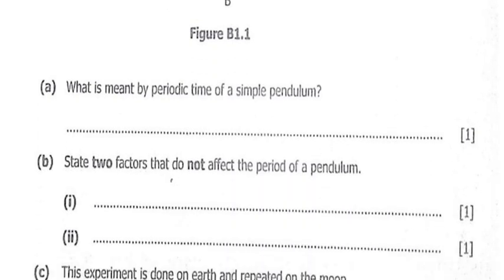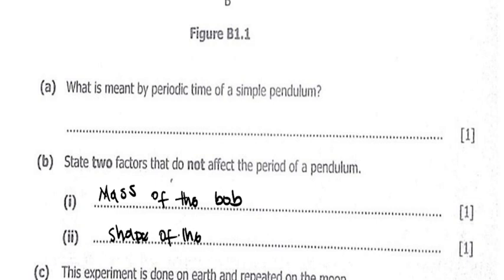Then state two factors that do not affect the period of a pendulum. So two factors that do not affect the period of the pendulum, we have the mass of the bob, it doesn't affect. Then we also have the shape of the bob, this also doesn't affect. So you can say mass and shape of the bob. These do not affect the period of a pendulum.